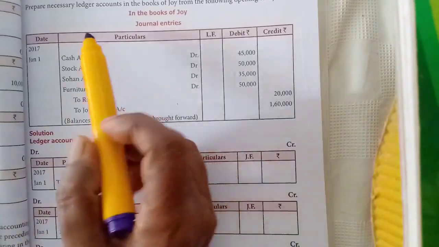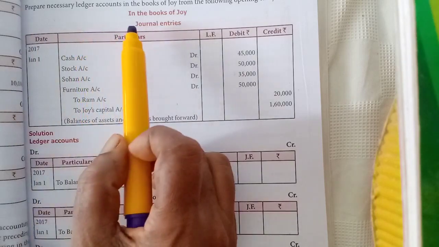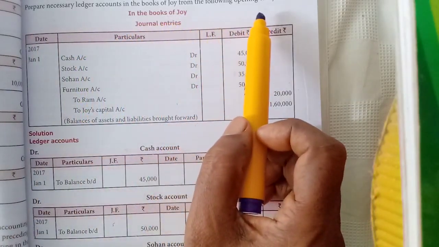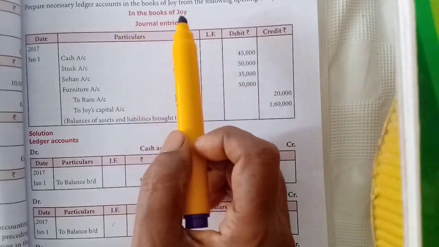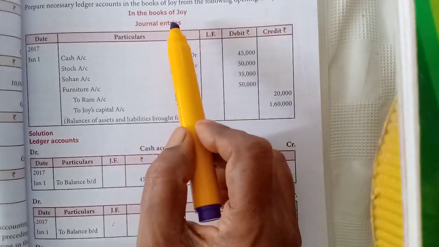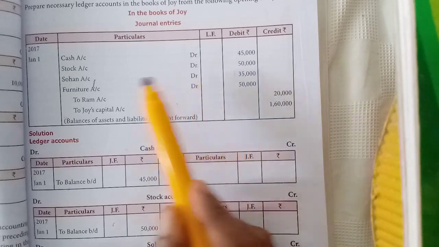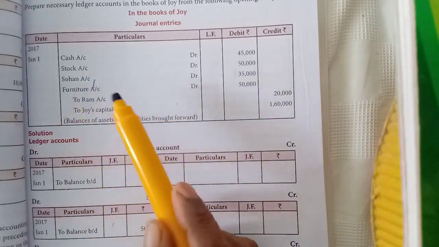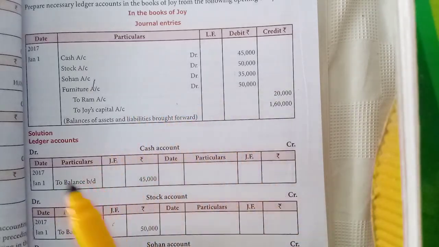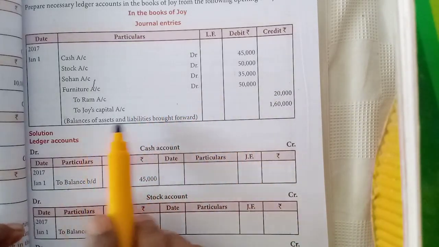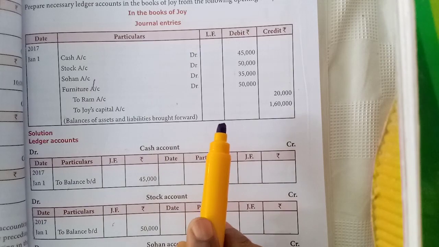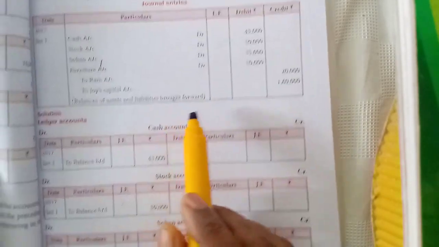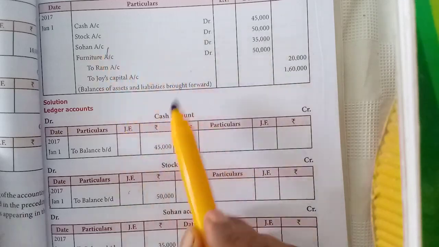See one illustration. Prepare necessary ledger accounts in the books of Joy from the following opening entry. Opening entry is given: cash account debit, stock account debit, Sohan's account debit, furniture account debit, to Ram account, to Joy's capital account. Okay. Then how it is posted, you see, cash account.